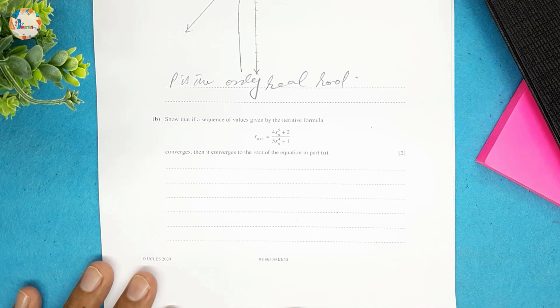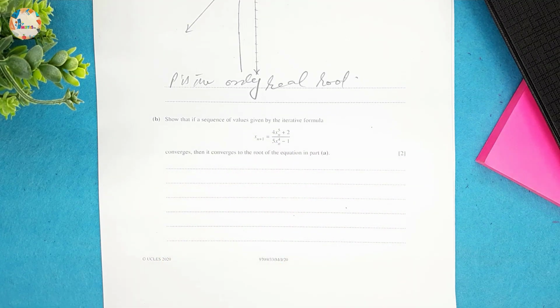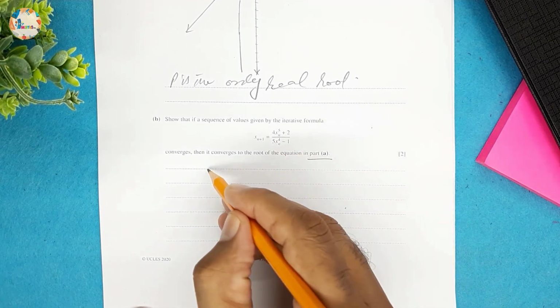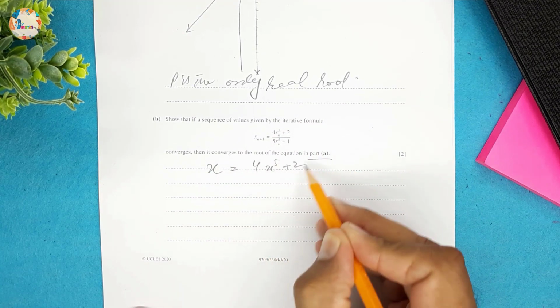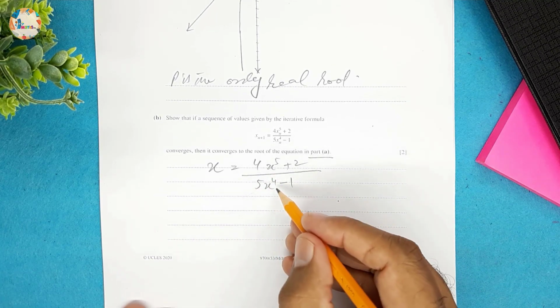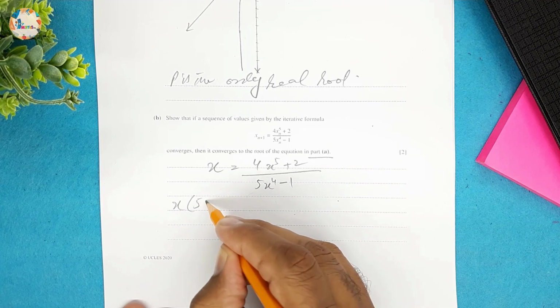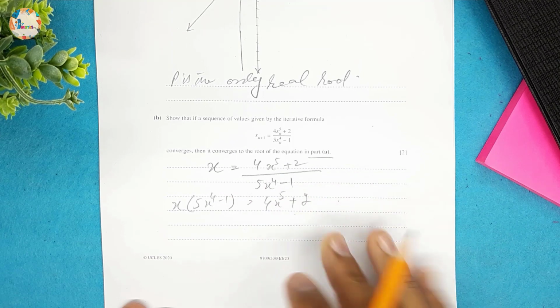B part: show that if a sequence of values given by the iterative formula x n plus 1 is equal to this one converges, then it converges to the root of the equation in part A. So for B part, we will be iterating this formula, for example, x is equal to (4x raised to 5 plus 2) over (5x raised to 4 minus 1), and we can cross multiply, so it will be x into (5x raised to 4 minus 1), which is equal to 4x raised to 5 plus 2, and we can open this.